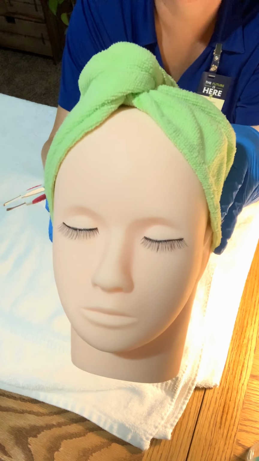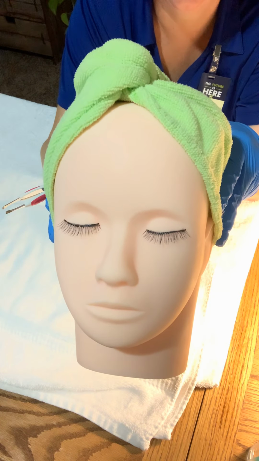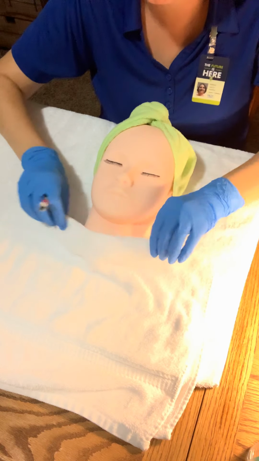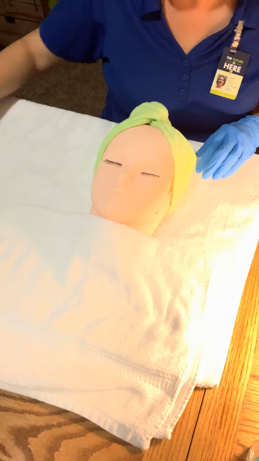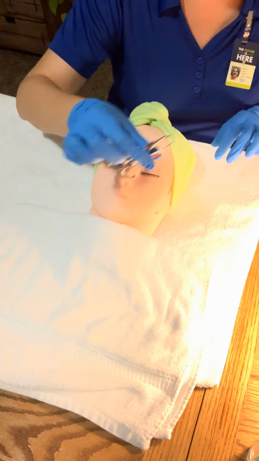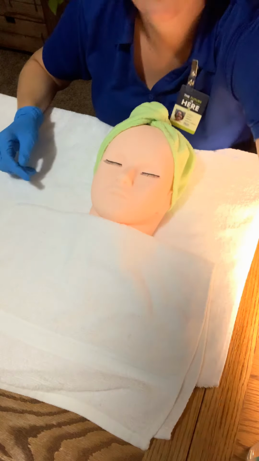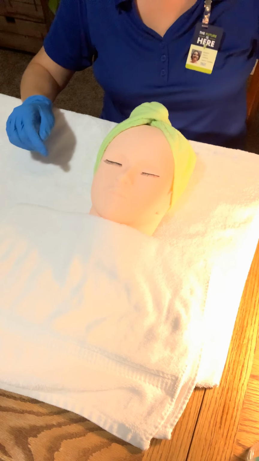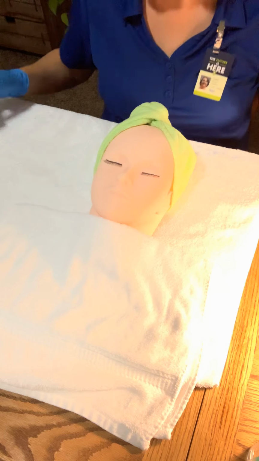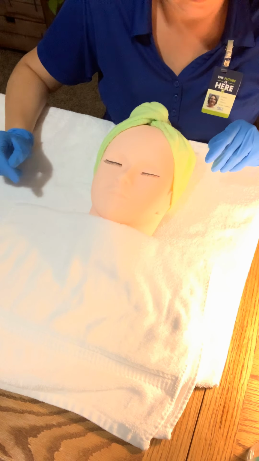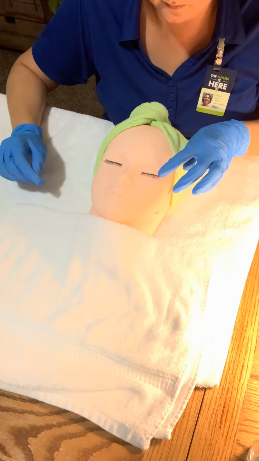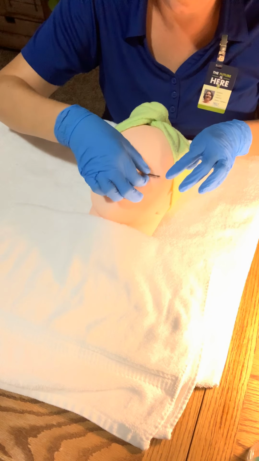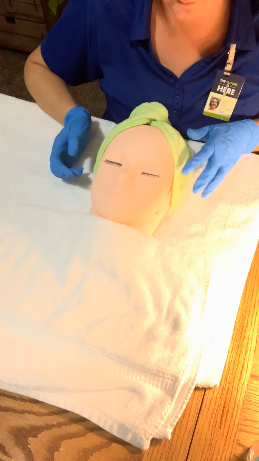Again, you can see those. These would go into our to be disinfected bin. They're still really wet.